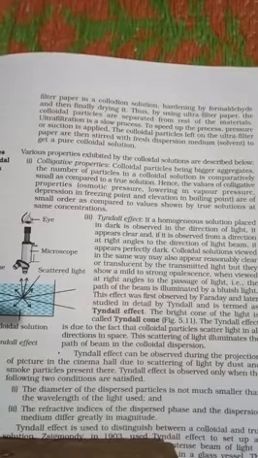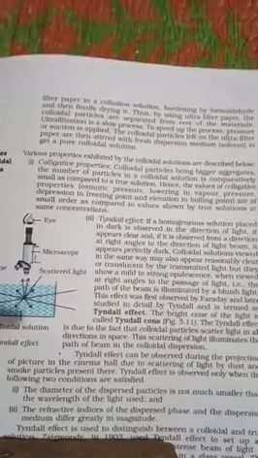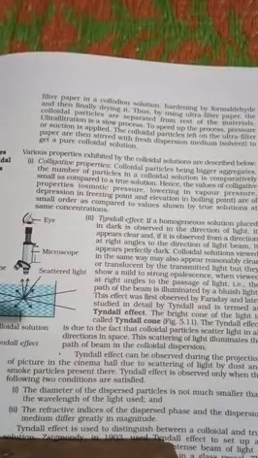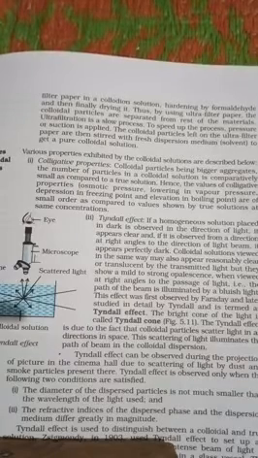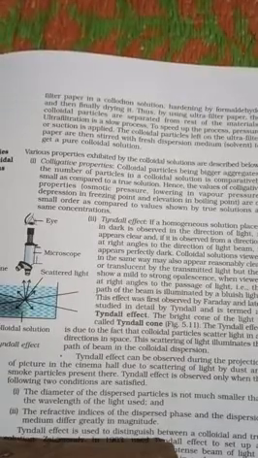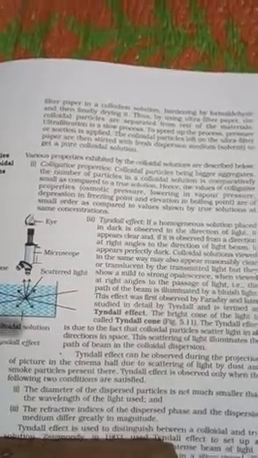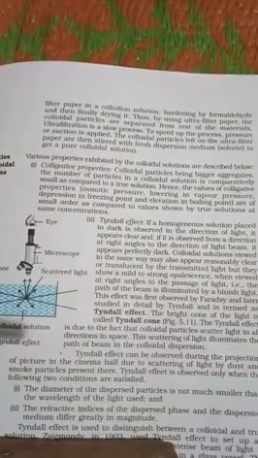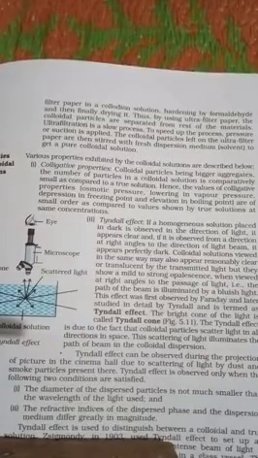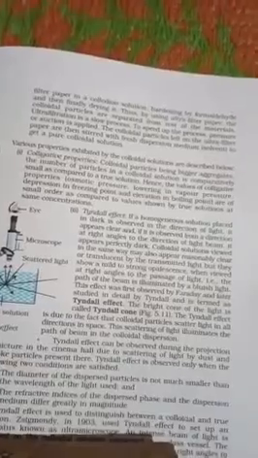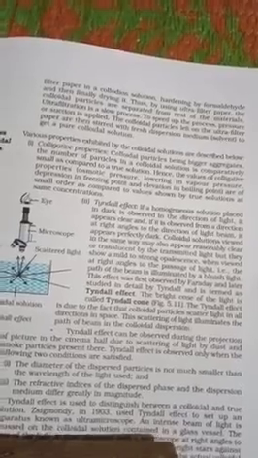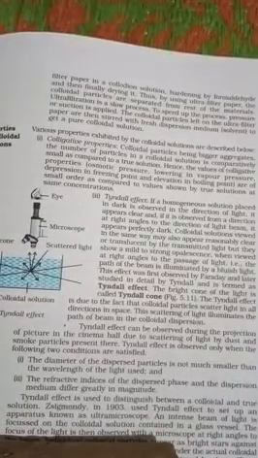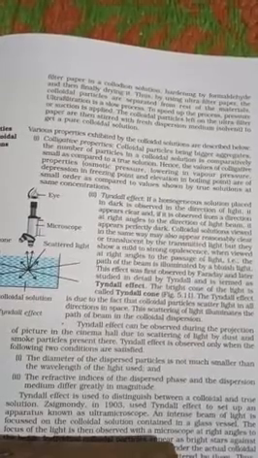The effect was first observed by Faraday and later studied in detail by Tyndall, and it is called the Tyndall effect. So Tyndall effect means scattering of light by the colloidal particles. The Tyndall effect is due to the fact that colloidal particles scatter light in all directions in space. This scattering of light illuminates the part of the beam in the colloidal dispersion. Tyndall effect can be observed during the projection of pictures in the cinema hall due to the scattering of light by dust and smoke present there.